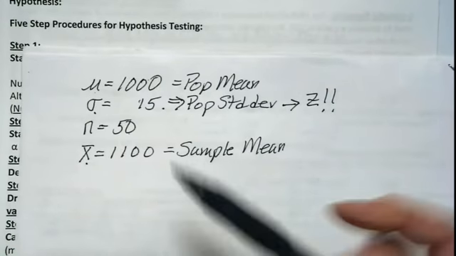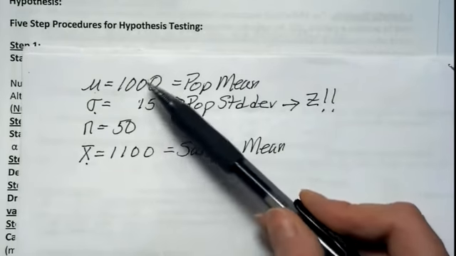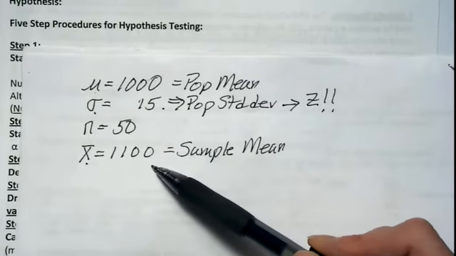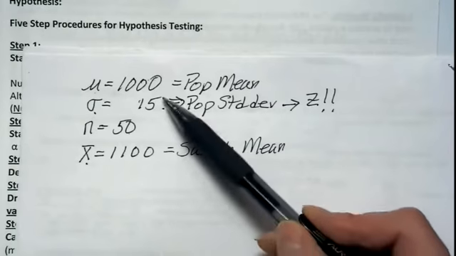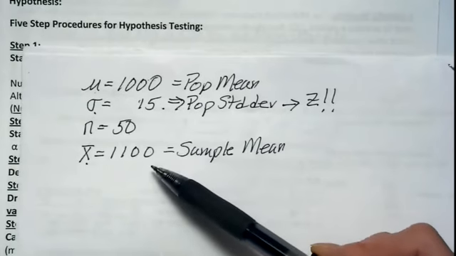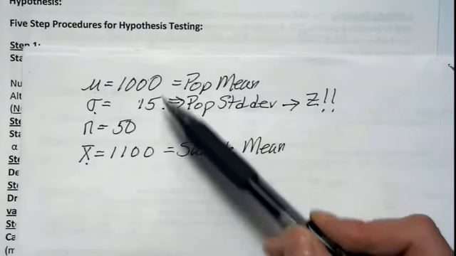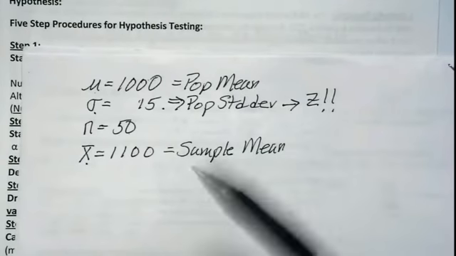Now, what we are going to test is, are we statistically making more pencils every day? Or is this just randomness? Because sometimes we make more and sometimes we make less. That's what we're going to do.